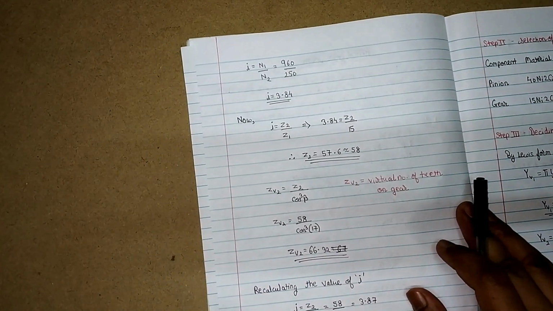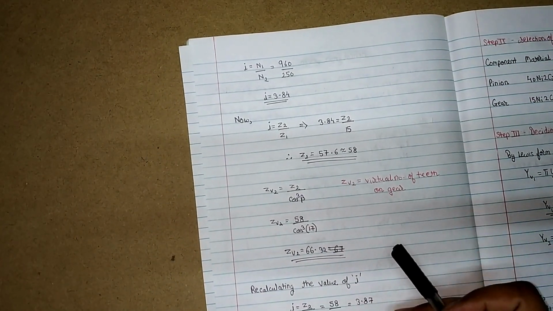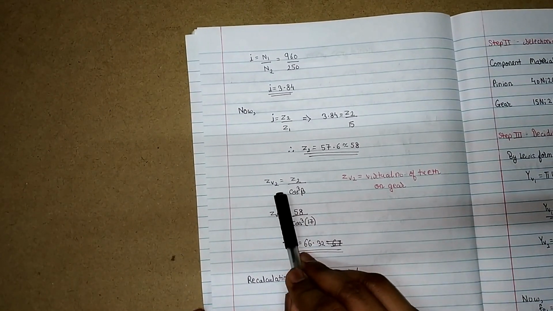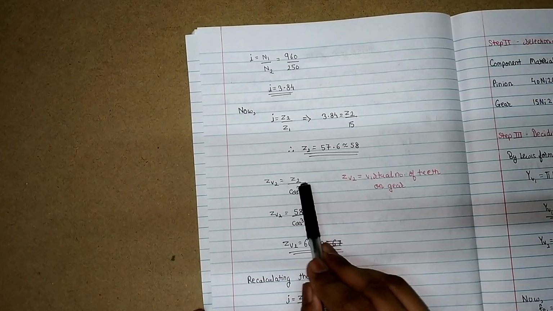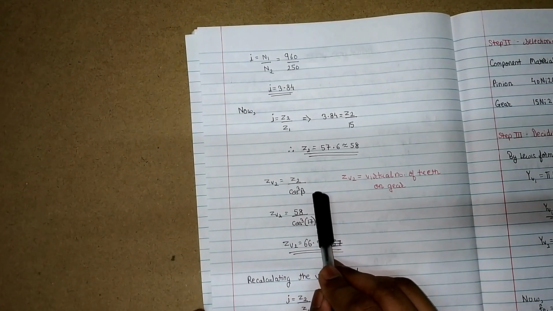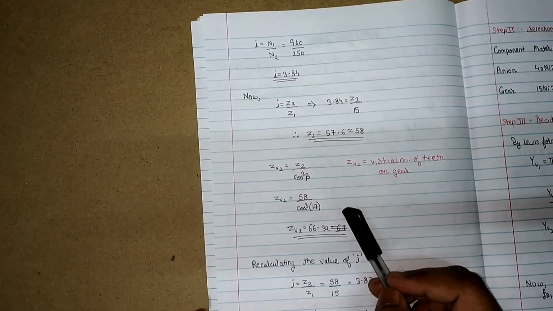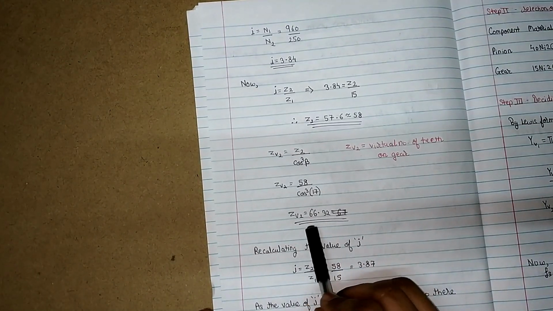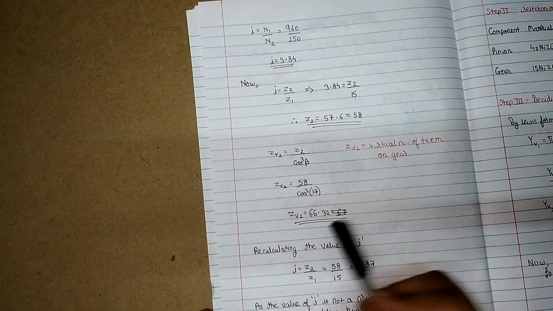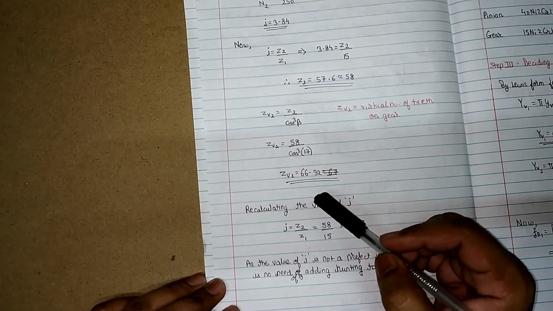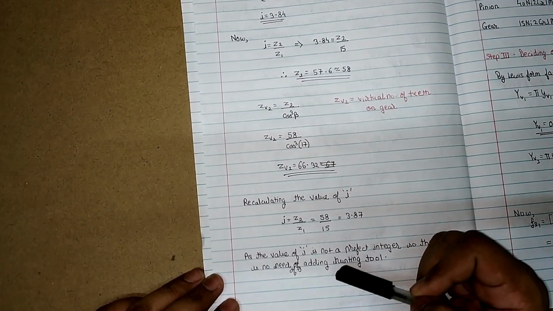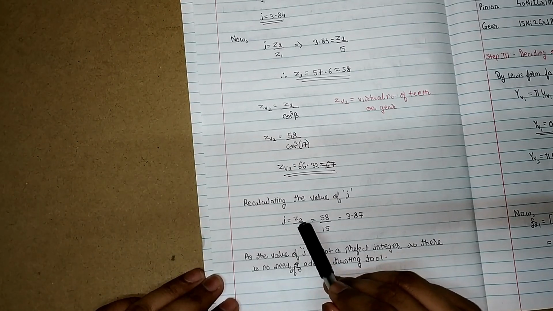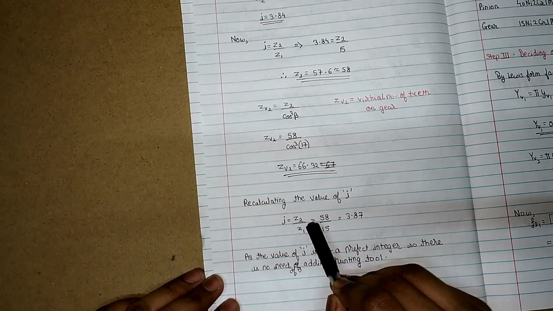After that, we will calculate the virtual number of teeth on gear. For this, the formula is ZV2 is equal to Z2 upon cos cube beta. Putting all the required values, we get the value of ZV2, that is 66.32. After that, we will recalculate the value of I. For this, the formula we are using is Z2 upon Z1.